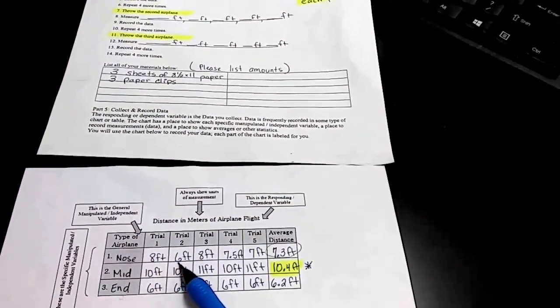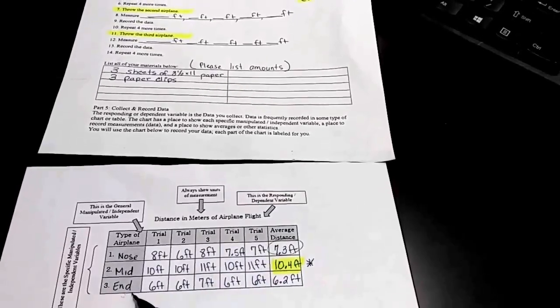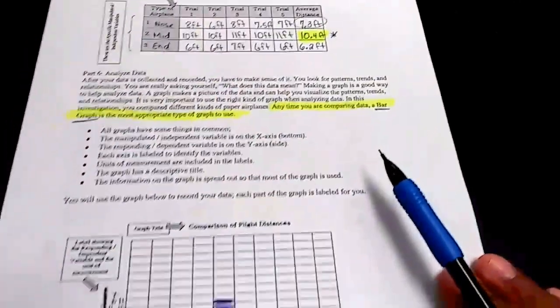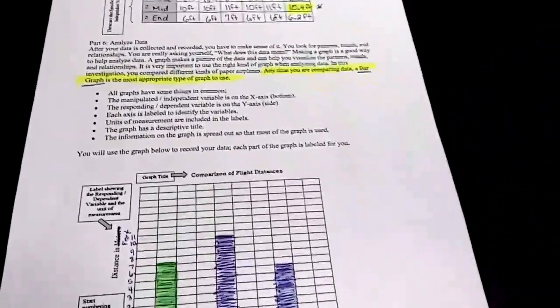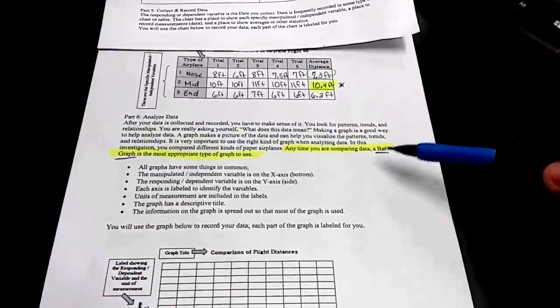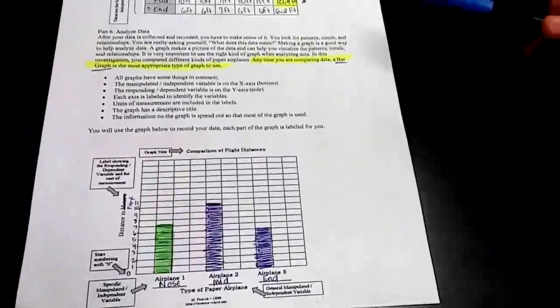Okay, so you put all your amounts, you average them. You do that for all 3 planes, and then you're going to start analyzing your data. Now, if you read your paper, it says that when you're comparing data, a bar graph is probably the most appropriate graph to use, and that's exactly what I did.